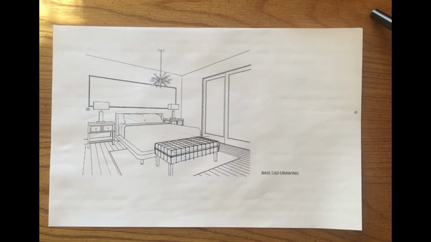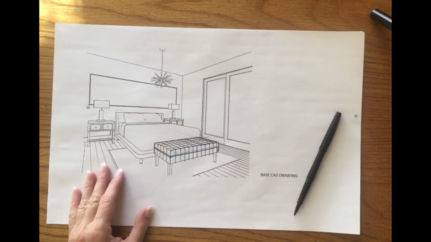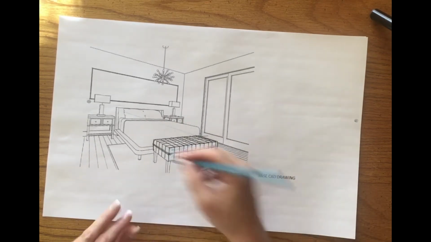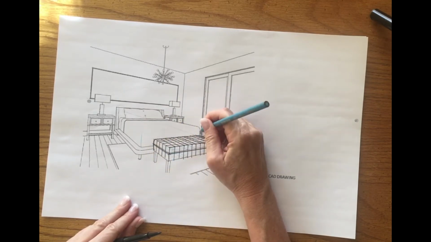Step three is to create some type of interesting turn-down on the foot of your bed. So right now, I'll just do it lightly. This is the corner of the bed. Here we have the corner of the bed.